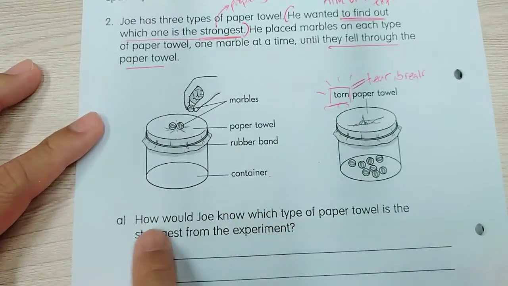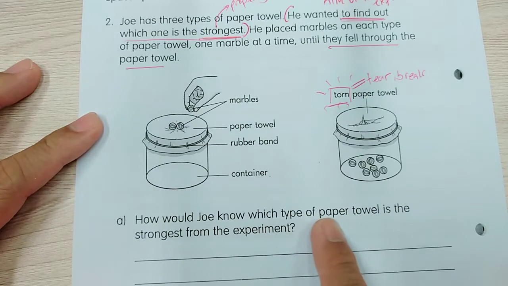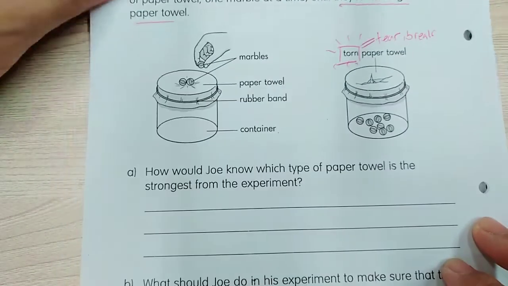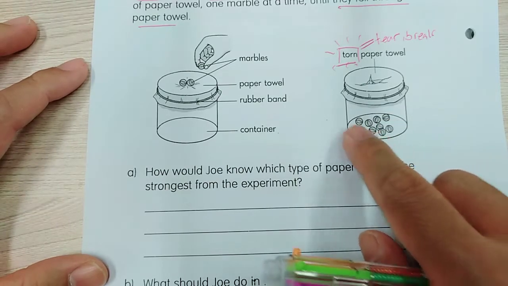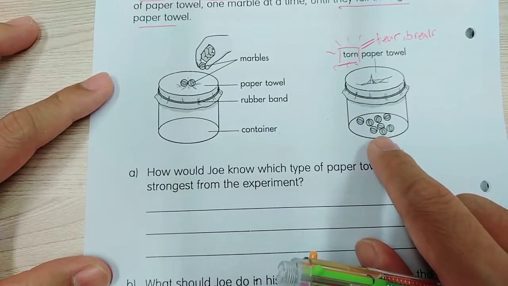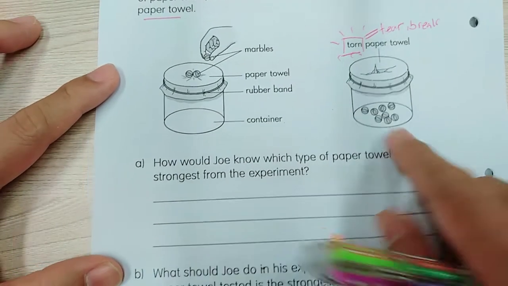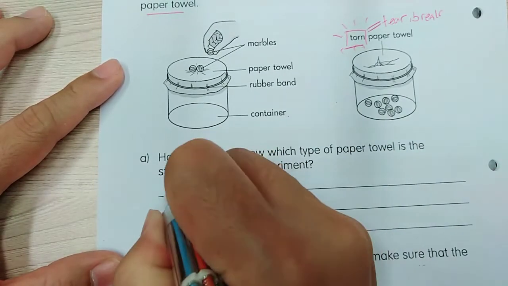So let's see. How would Joe know which type of paper towel is the strongest from his experiment? Of course, the strongest one would be the one that took the most number of marbles to tear it. Okay, so how would Joe know?